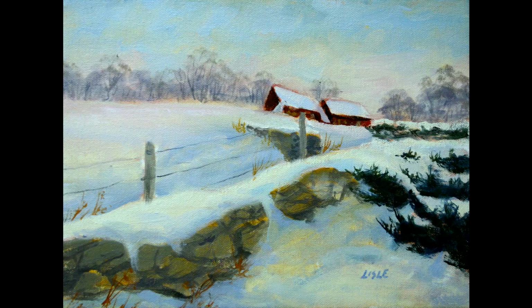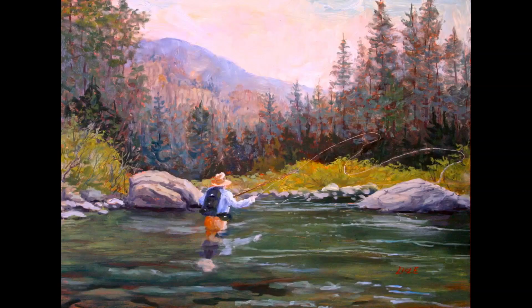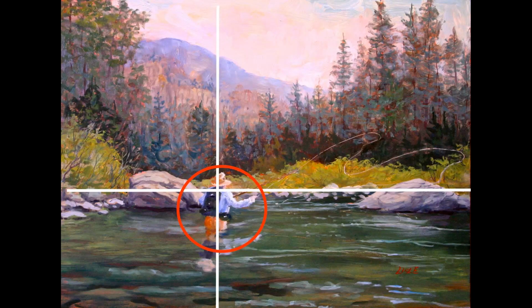Making something a different color than anything else in the painting will also make it a center of interest. In the next painting, by putting something man-made, the barn, into the painting, it became the center of interest. People in your painting will become the center of interest, as in the painting of the fly fisherman.